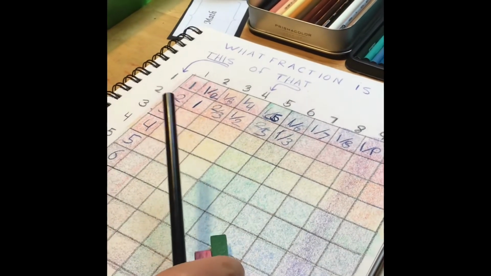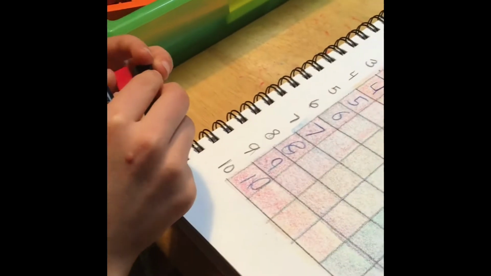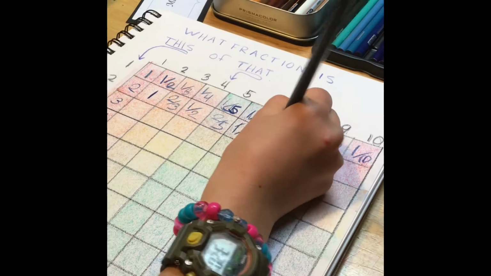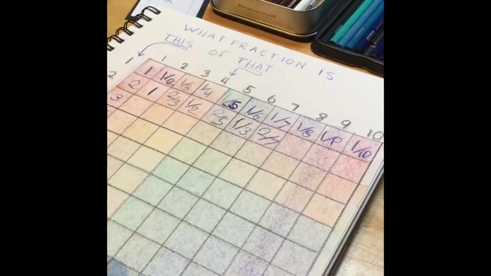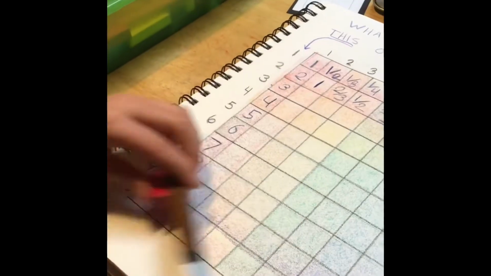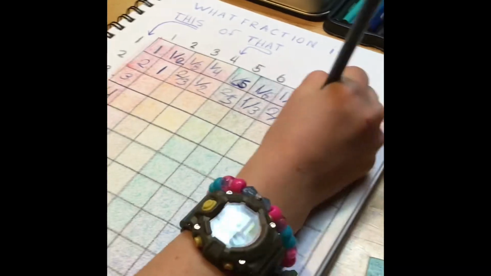Okay, now we're looking at 2/7. Yes, 2/7. And 2 of 8. You can pull out 1/4. Yes, that's 1/4.